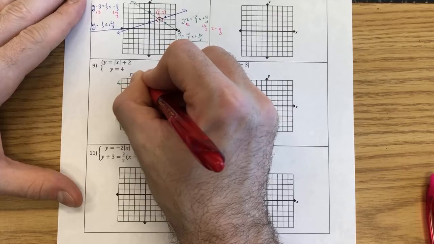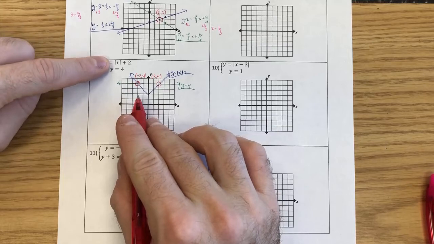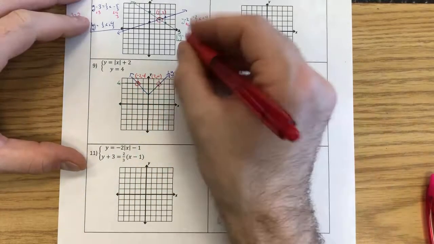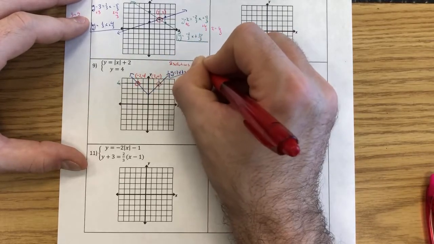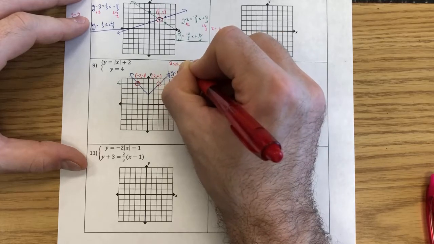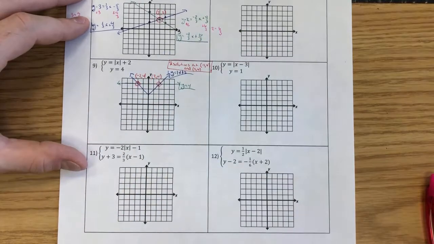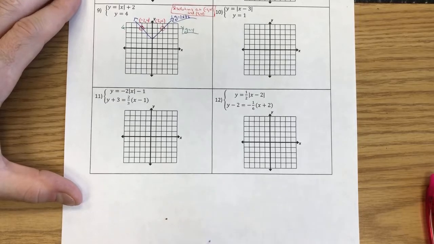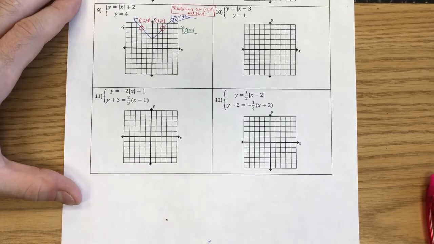So my -2, 4, and my 2, 4. Every time I bend the line, this absolute value has one bend, I add one solution. So 1 became 2. There we go. And last but not least, let's go ahead and try this one.